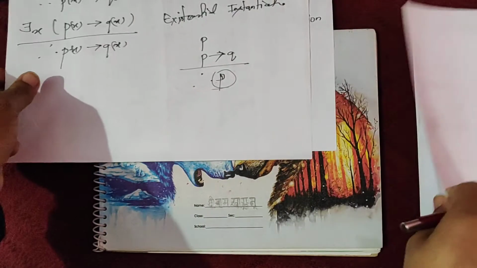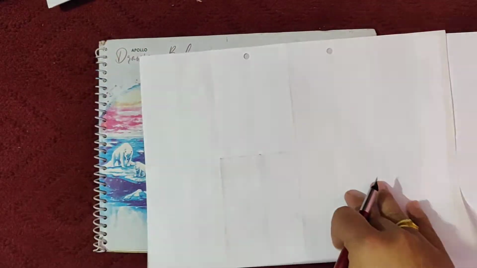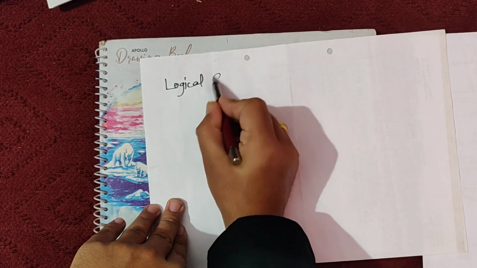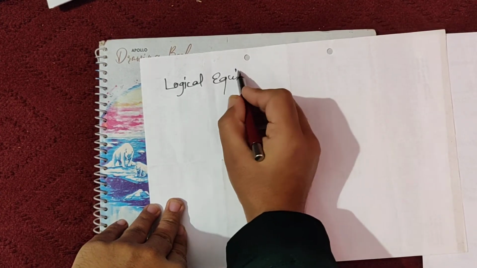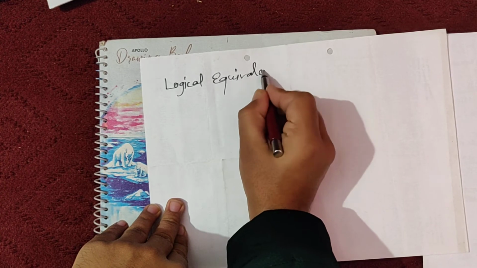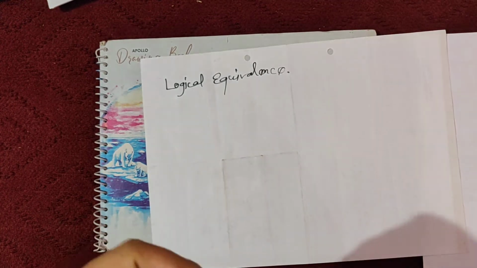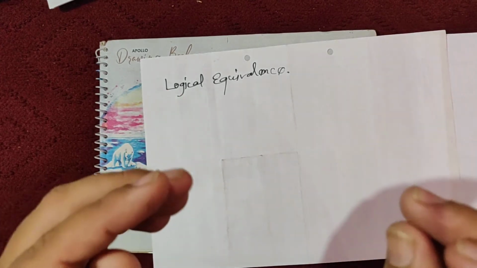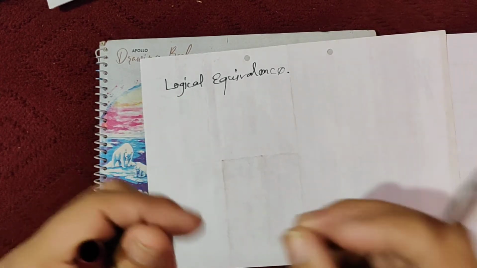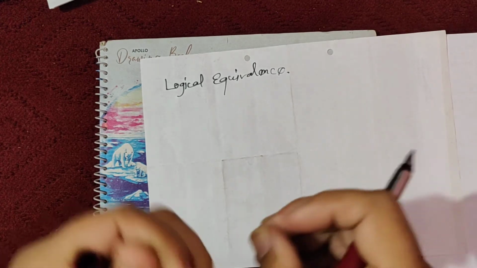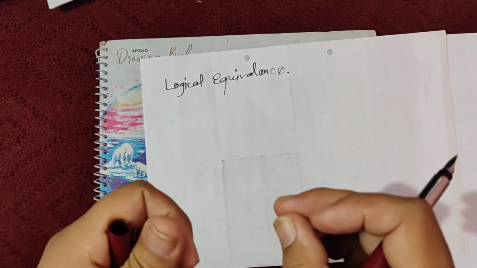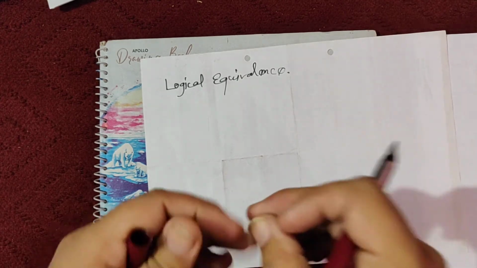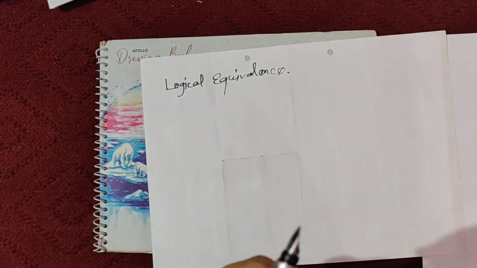So let us move to logical equivalence. Two or more predicates can be called logically equivalent if their truth values are the same for every combination of variables of the predicate.